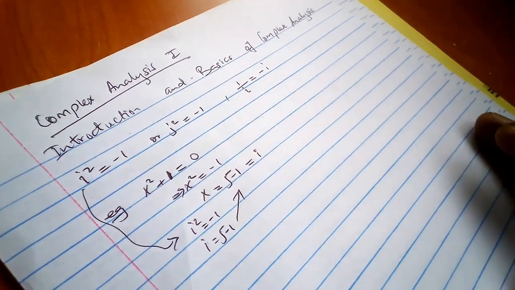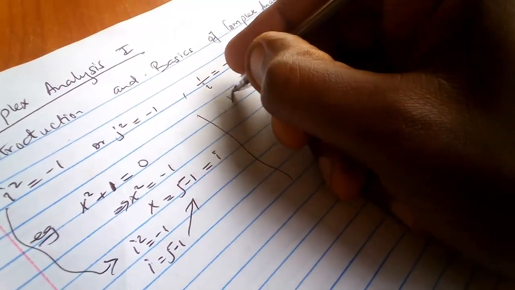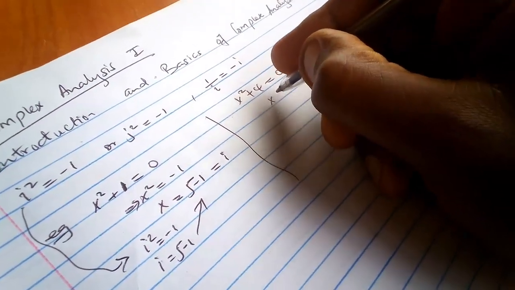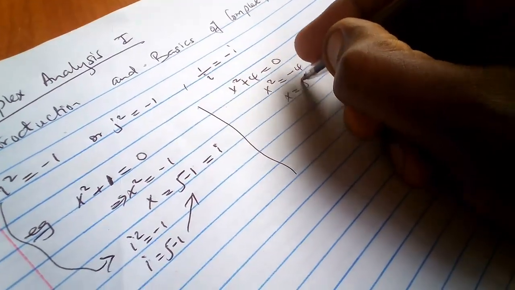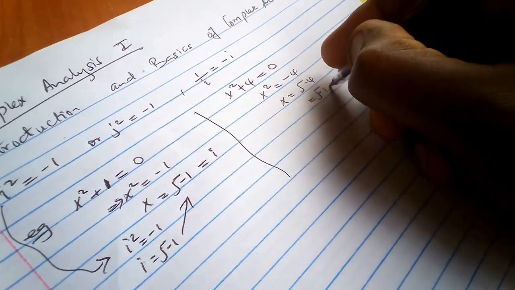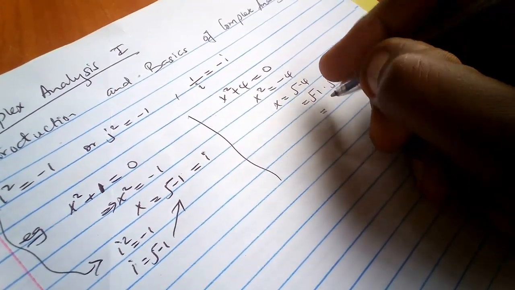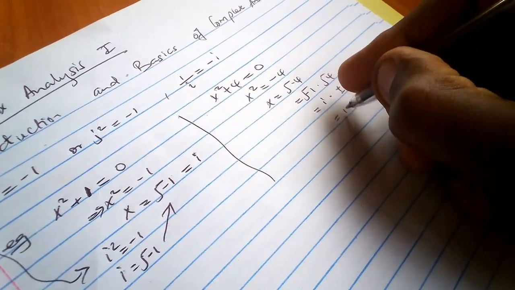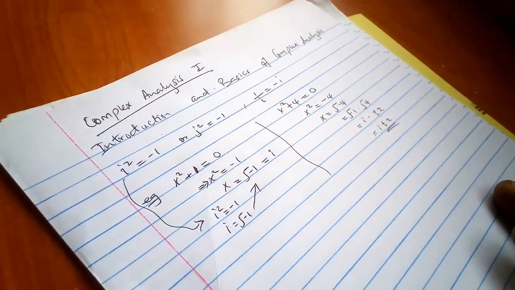You have another example here. x squared plus 4 is equal to 0, whereby x squared is equal to -4. To get x, you take the square root of -4, which is the same as the square root of -1 multiplied by the square root of 4. The square root of -1 is i, then times plus or minus 2. So your answer is plus or minus 2i. Those are some of the basics of complex analysis.